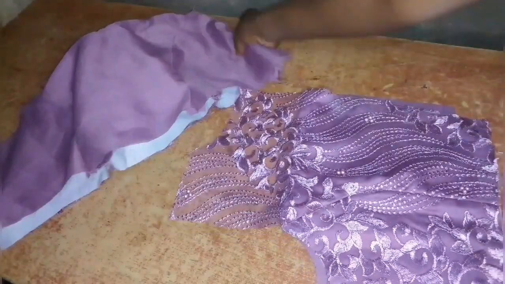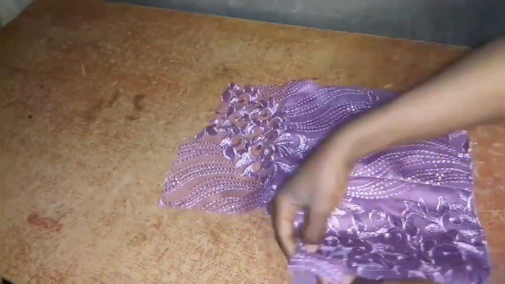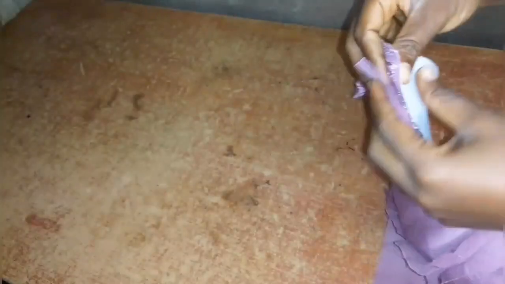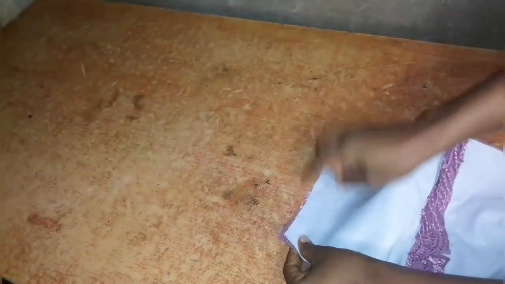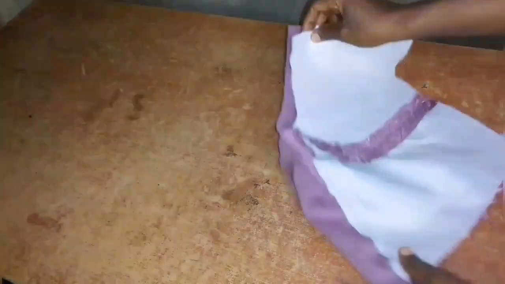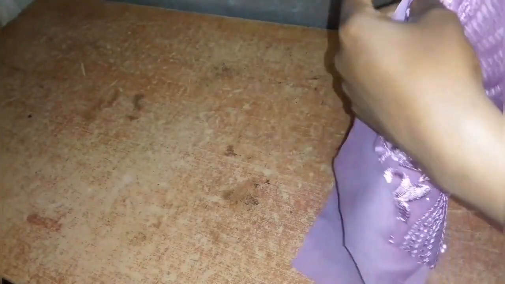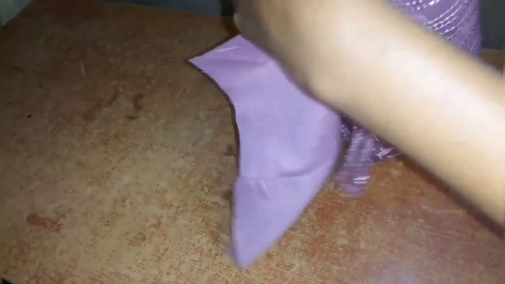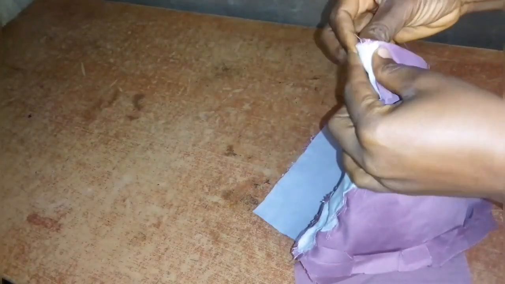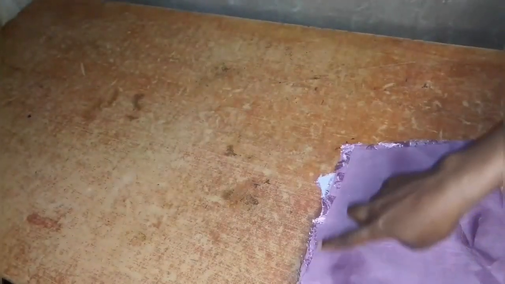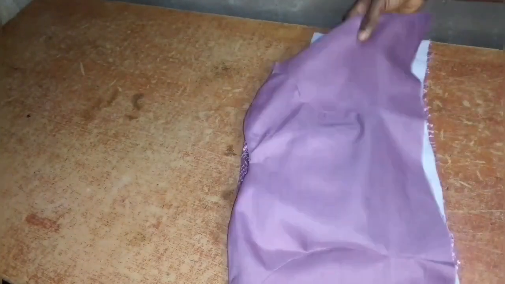I would turn the lining to the right side. I'll flip the lining to the right side facing the side that has the lace and the satin, and I'll sew using half inch seam allowance. I will do same for the other side, the zipper allowance side, and I'll use the lining piece to turn and sew using half inch seam allowance.